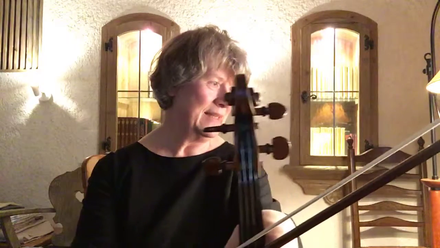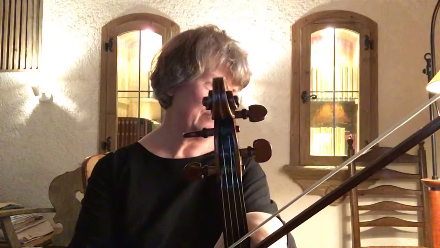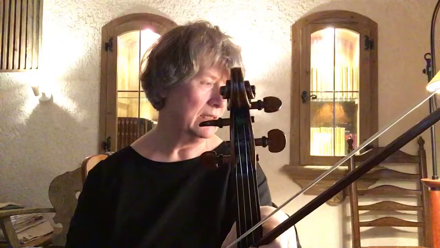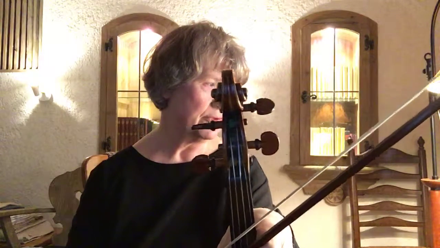Okay, so that's what I figured out about the structure of the first part, and then it's interesting also that the main subject appears only very briefly, just 4 measures, in 2 different spots.